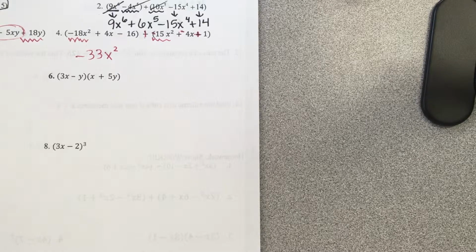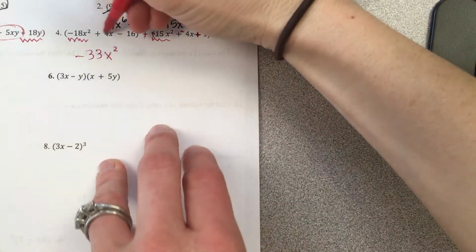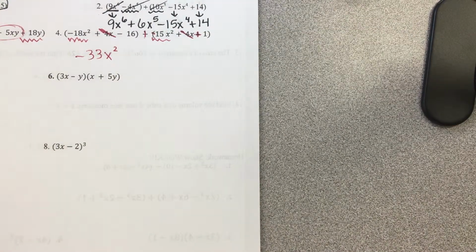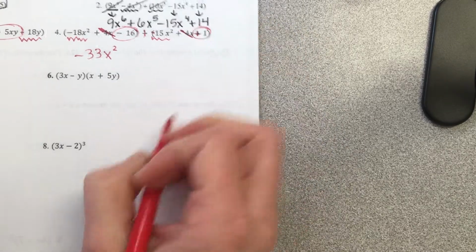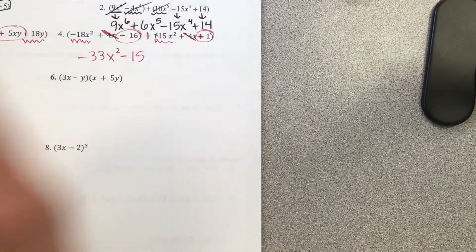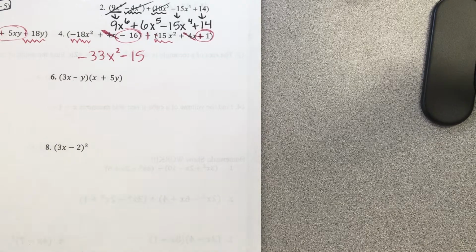careful. It's 0. 4x and negative 4 do what with each other? Cancel each other out. You don't write anything for those because 4 plus negative 4 is 0. You don't write anything. You do not write an x. Don't write an x. You write nothing. Then I'm going to do negative 16 plus 1, negative 15. Okay?